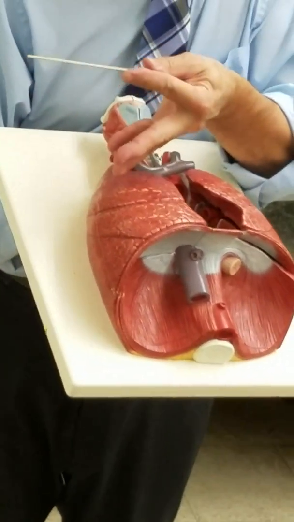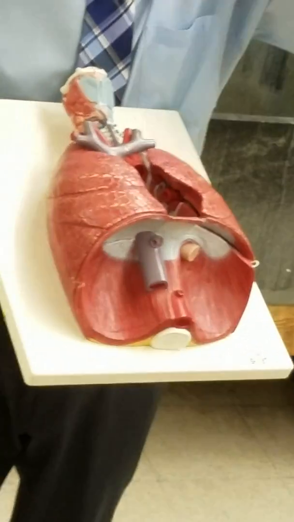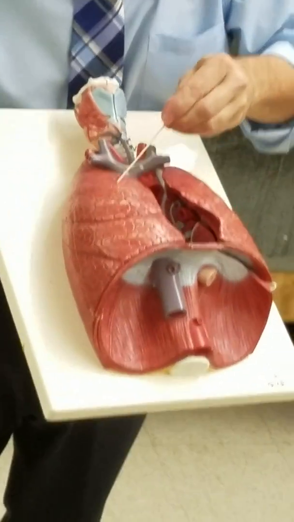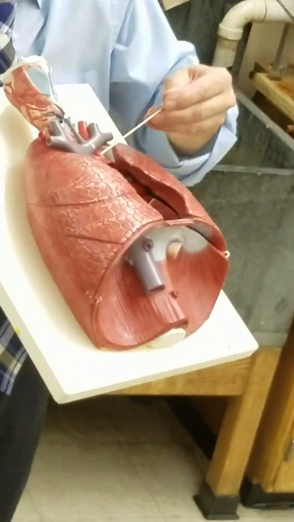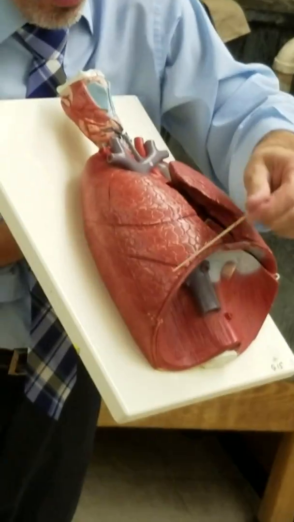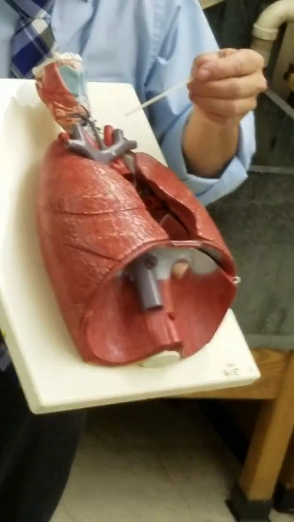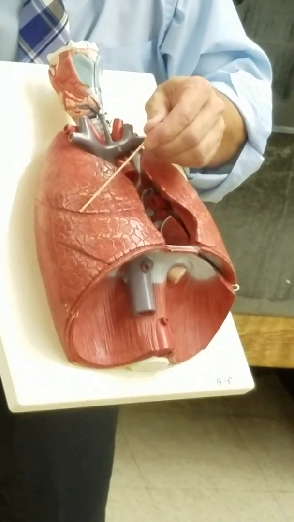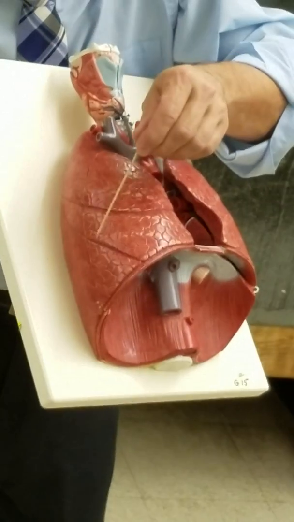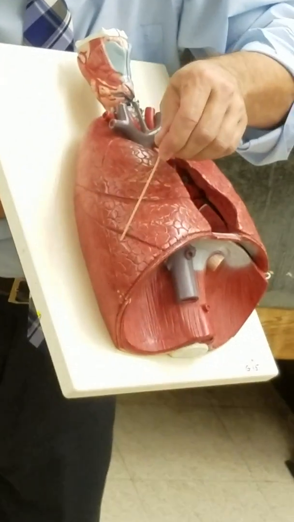First of all, it's on the right side, but it's got 3 lobes. We can see here the superior lobe, the middle lobe, and the inferior lobe, right? So 1, 2, 3. What divides these lobes, guys, are the fissures. This fissure right here is the horizontal fissure. This fissure right here is the oblique fissure.